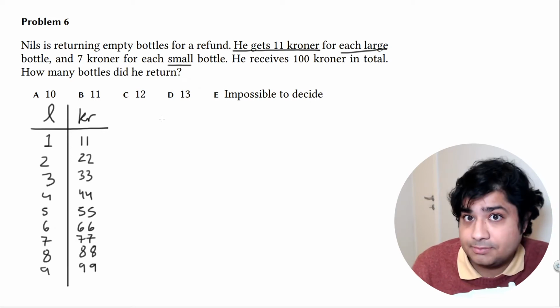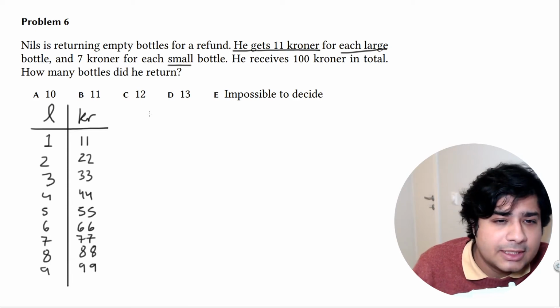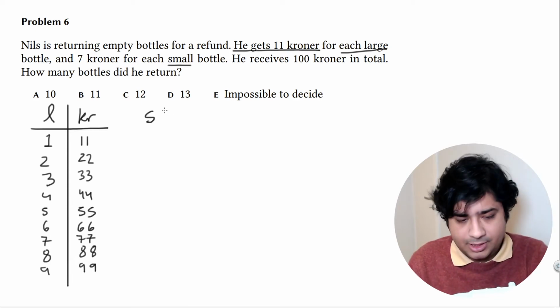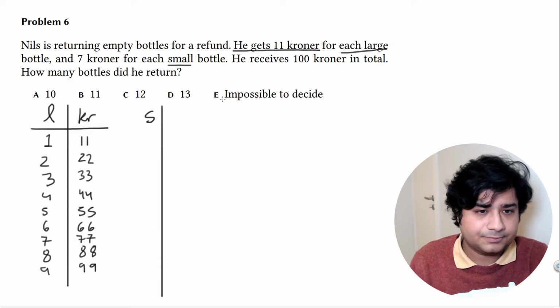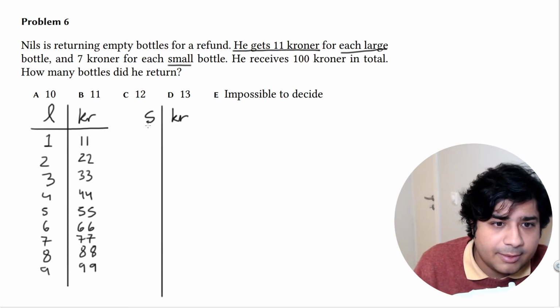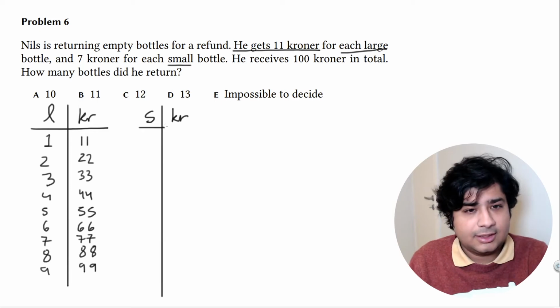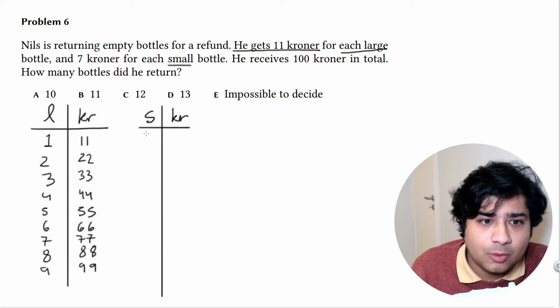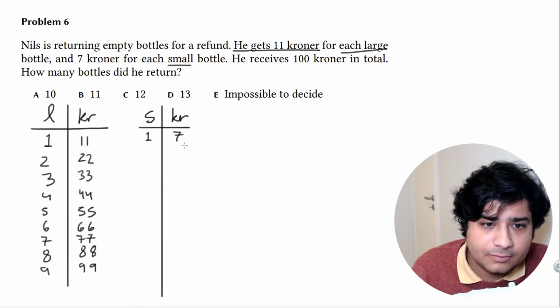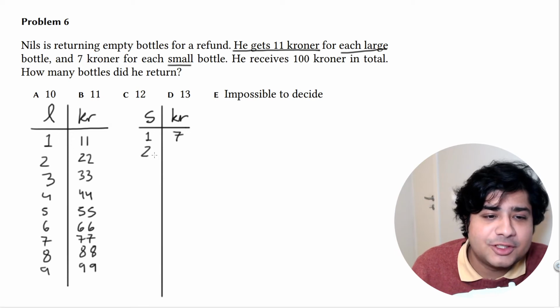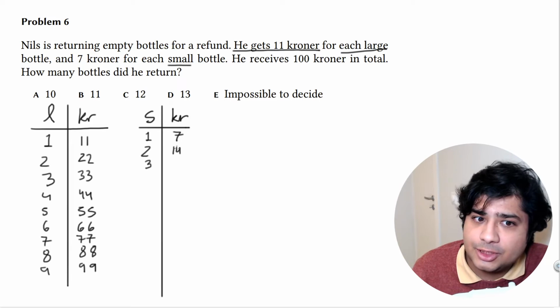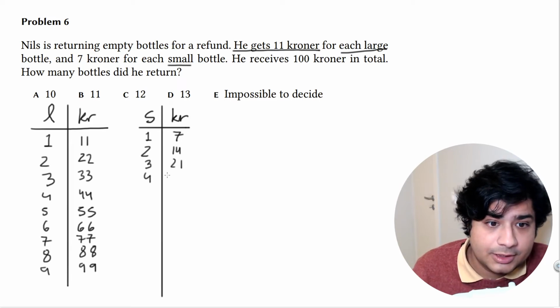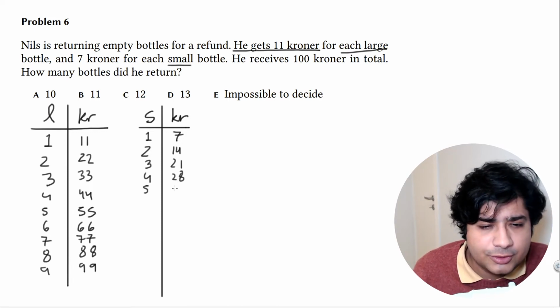Okay, let's do the same thing for the small bottles. For small bottles, I make another table here, and then of course the kroners that you're getting back. For 1, that's 7. This might be a little bit tougher. For 2, that's going to be 14. 3 is going to be 21. 4 is going to be 28. 5 is going to be 35.